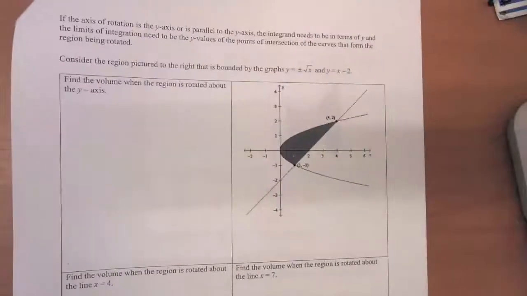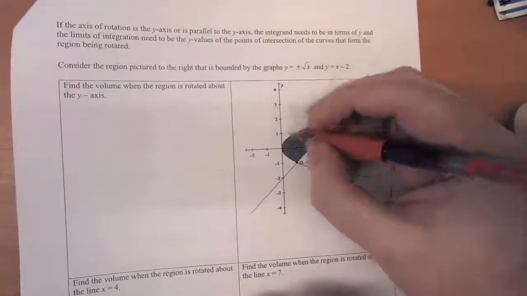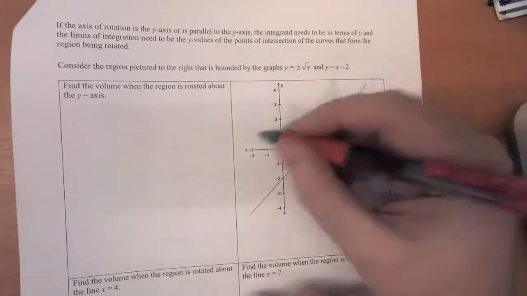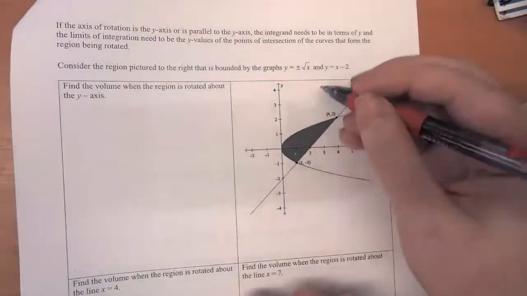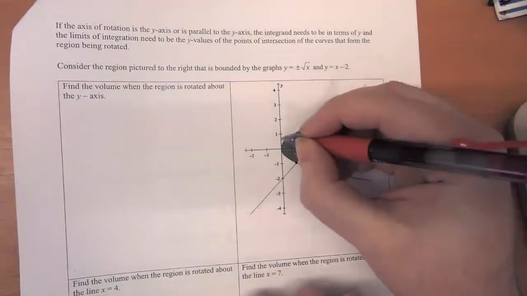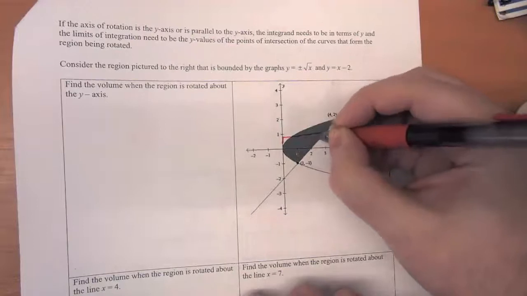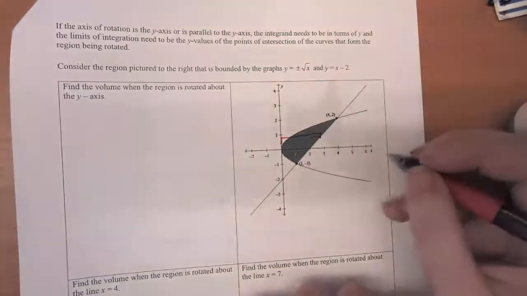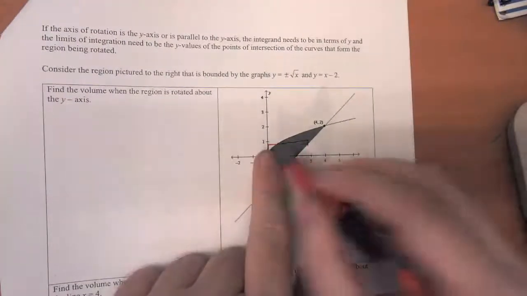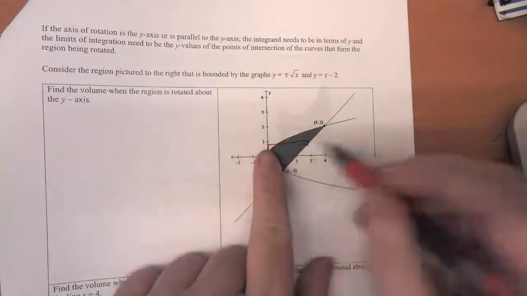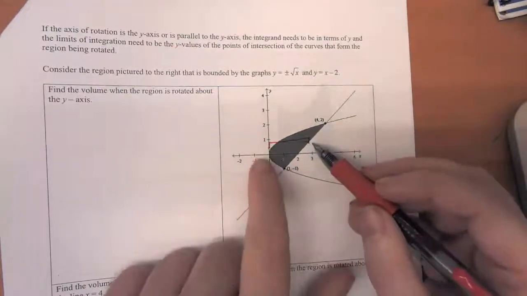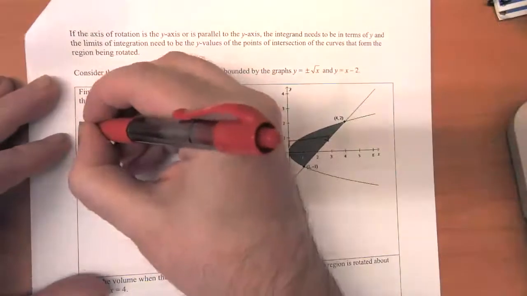But in order to solve this, we're going to basically imagine what rectangle we're rotating. This time, the rectangle that we're spinning around the y-axis looks something like this. All right, and we're spinning it around this way. Once again, we're going to think about our volume 1 and our volume 2.